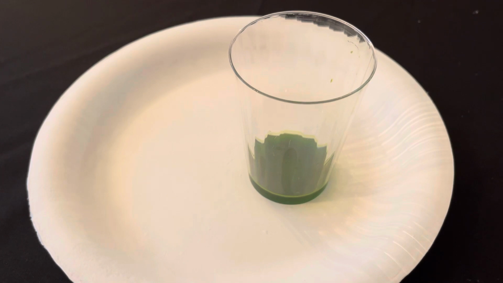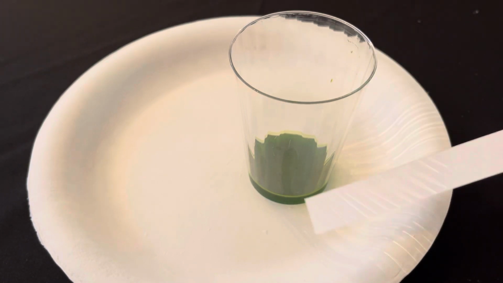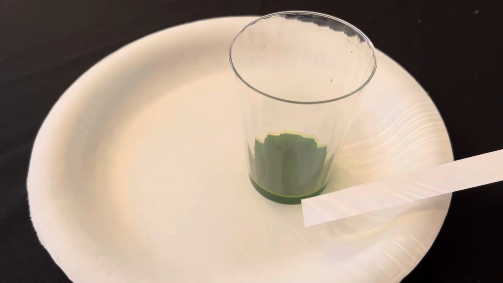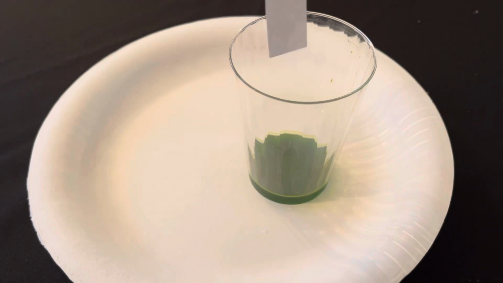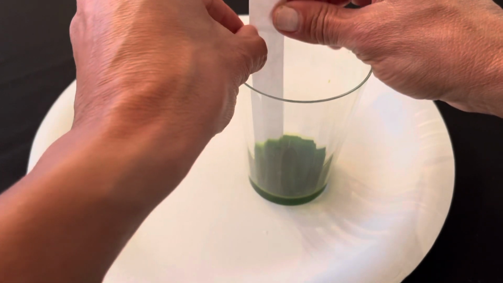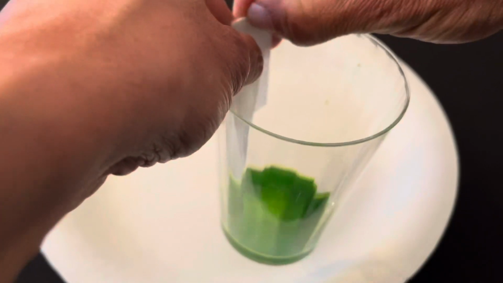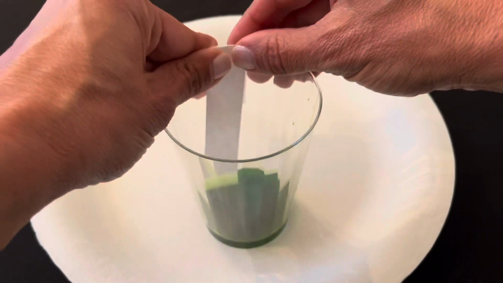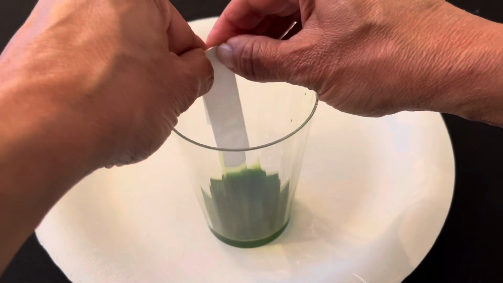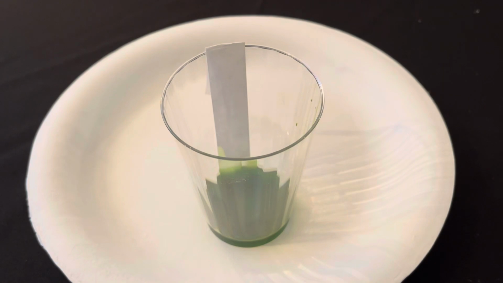The next thing I'm going to do is I want to insert my chromatography paper inside of my cup, but I want to just have the tip of my paper touch the top of the liquid. So I'm going to carefully insert it, and once I see it's inserted into the liquid, I'm going to fold this back. And it might help, you can add a little bit of tape just to hold your paper in place. Or the fold may do it as well.